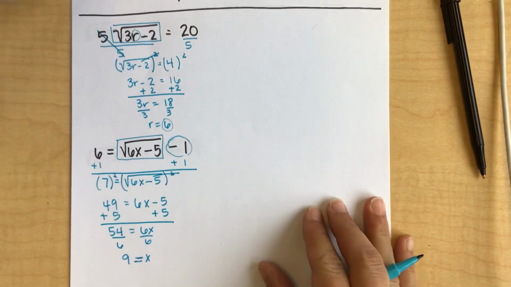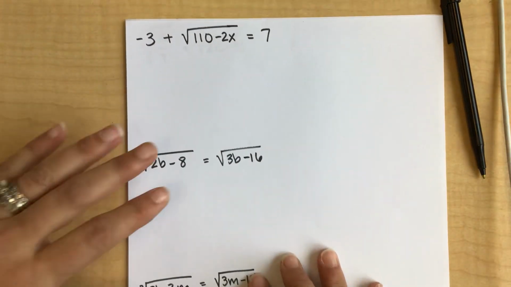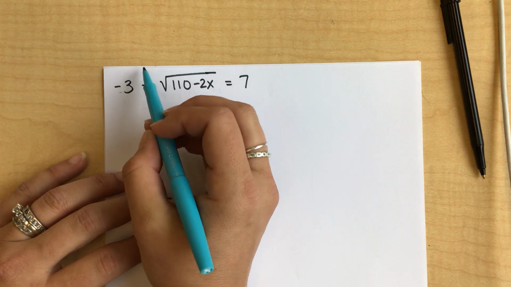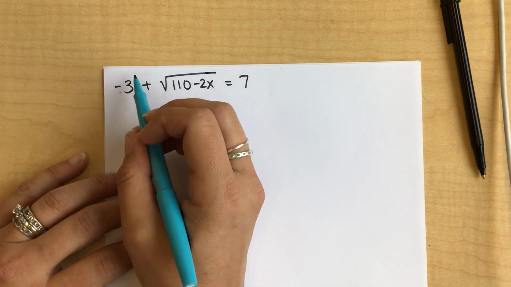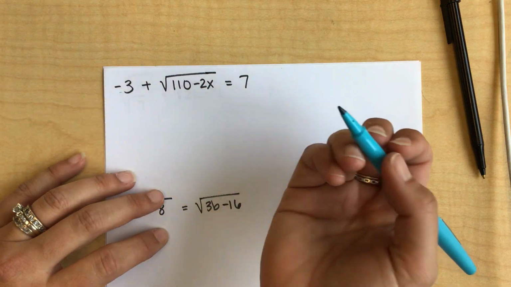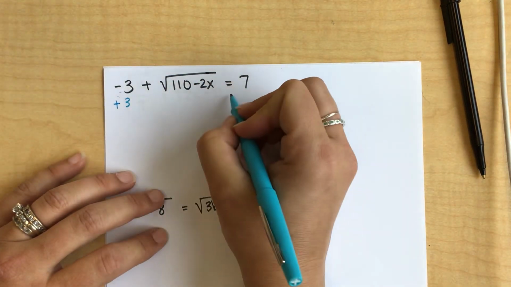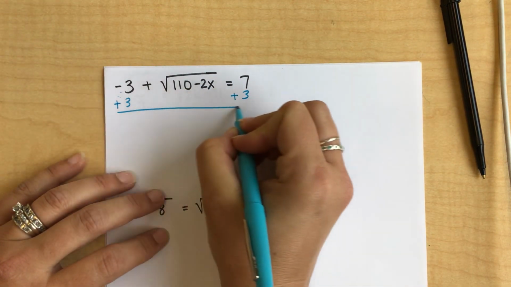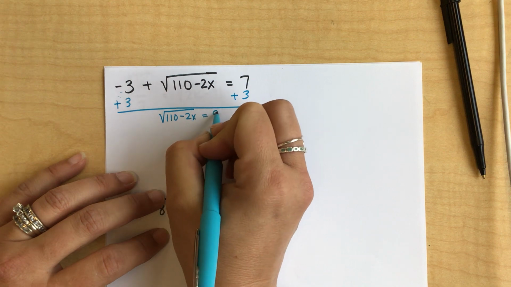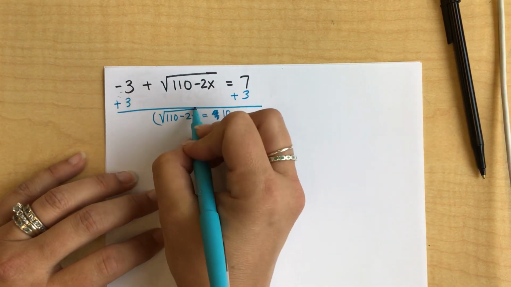All right, just a couple more examples. So this next one, again, I see this -3 is being added, right? So I need to do the opposite of this. Instead of taking -3 plus, I need to subtract a -3, which is actually just adding 3. So we add 3 to both sides. So then we have the square root of 110 minus 2x equals 10, not 9. Now we're going to square both sides.